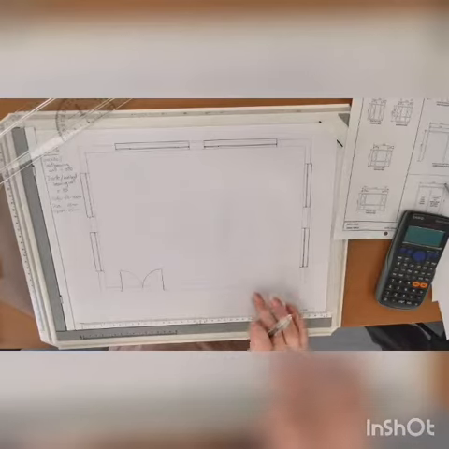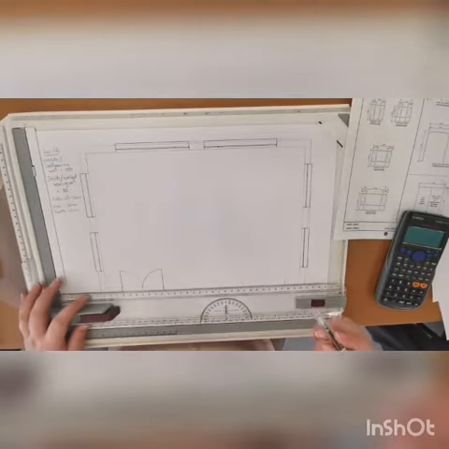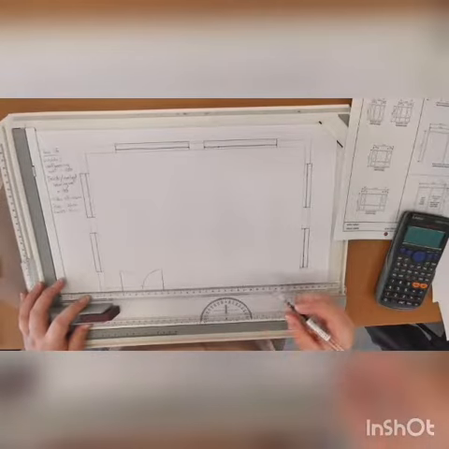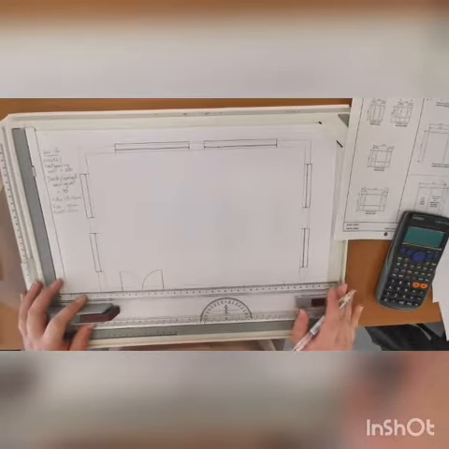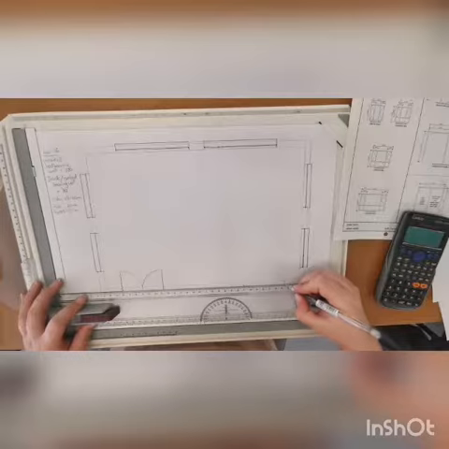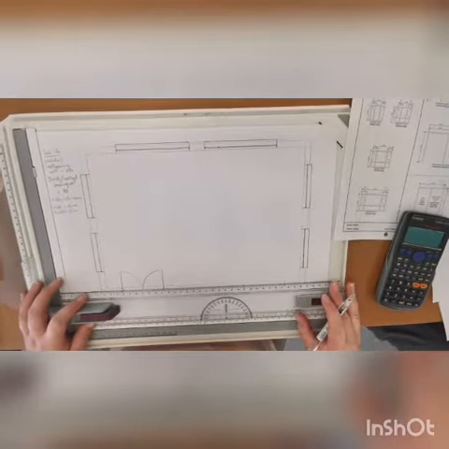Okay, same thing for this side because it's also a door 2. So make your life easier. Take these points across. Okay, so you need to go 2 out. This one, 2, then it goes up.